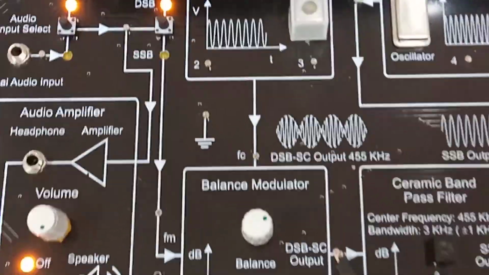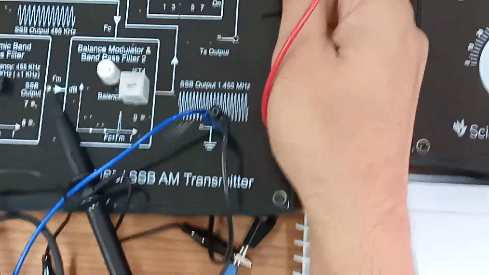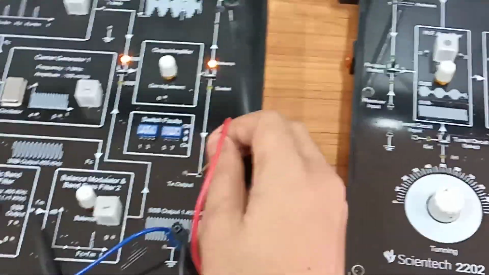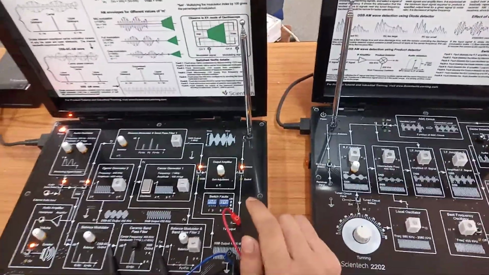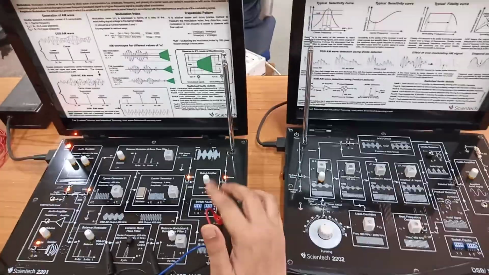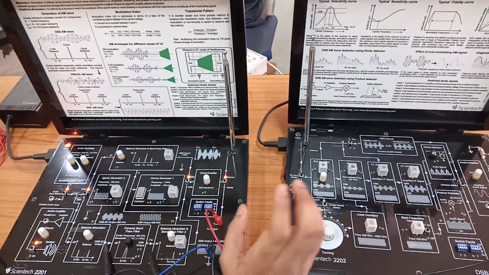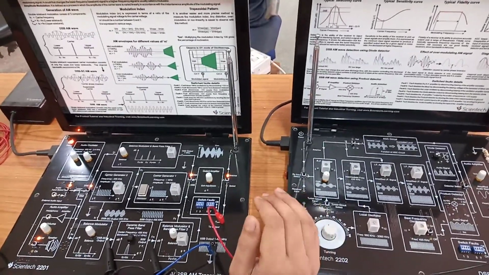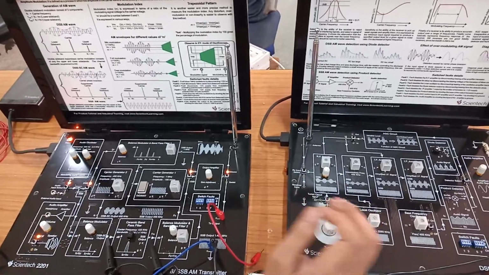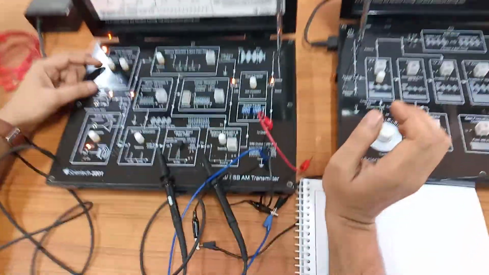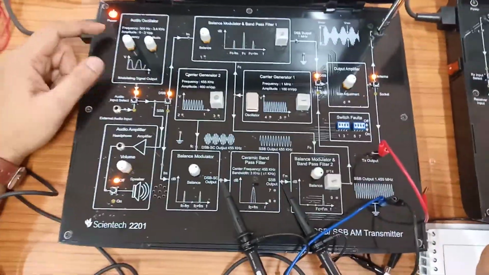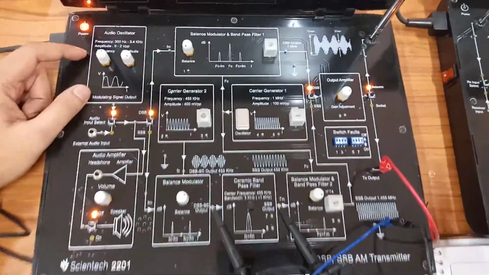Today we are going to transmit using a wired mode. I'll illustrate the socket mode as well as the antenna mode. We will receive it and demodulate it. We have to retrieve the message signal back as a sinusoidal audio signal.